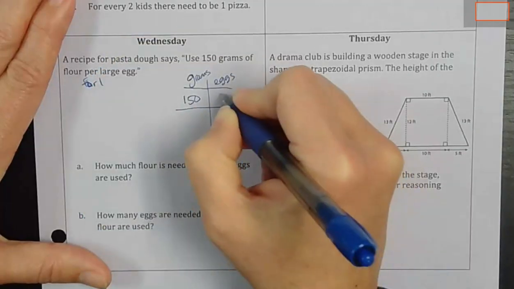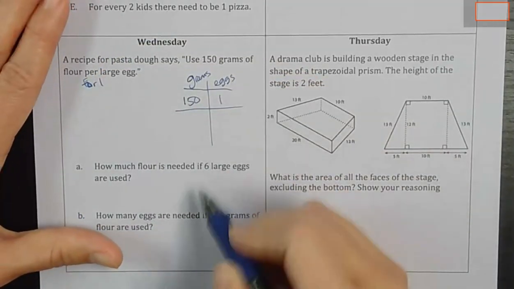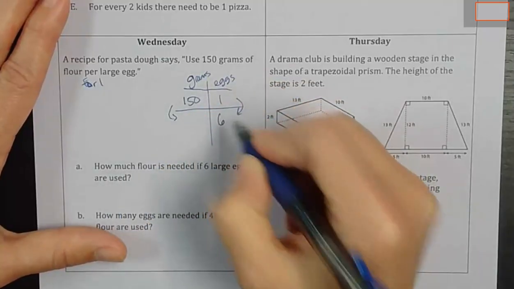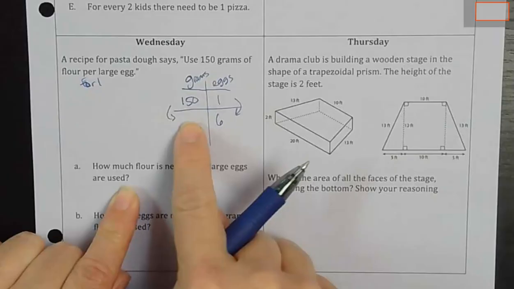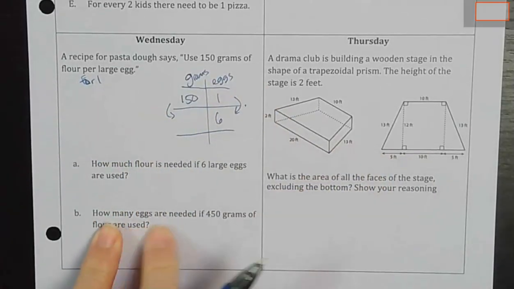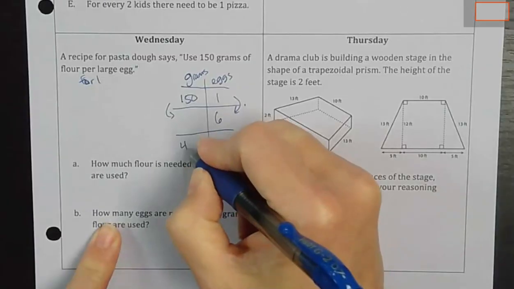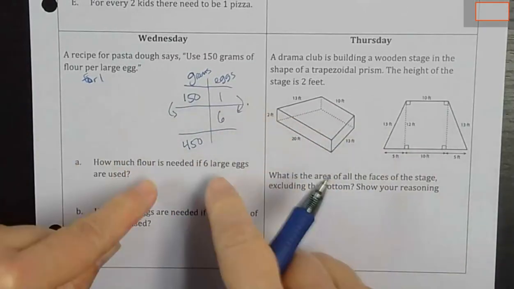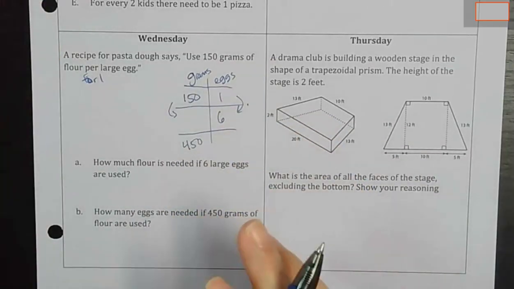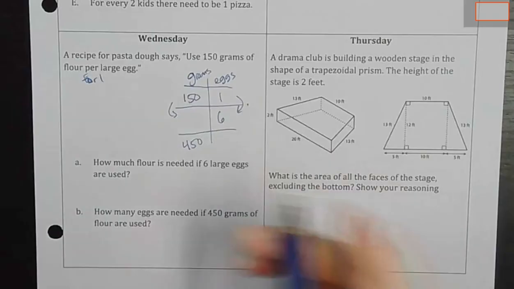And I could use this table by figuring out what I would multiply by to move along on the outside to get to here. For 6 eggs, your answer then would be here. Whatever you do on this side, you have to do on this side. How many eggs are needed for 450? And I could try to find what I'd multiply. I could start back up here, or I could go from here. You're going to kind of decide what makes sense to you as you fill these out.